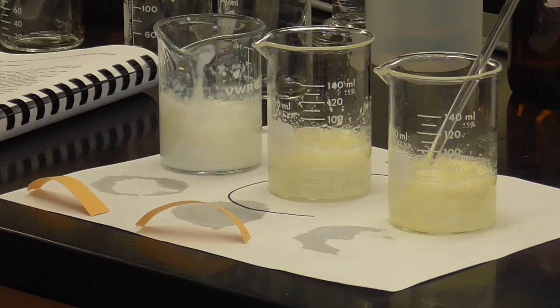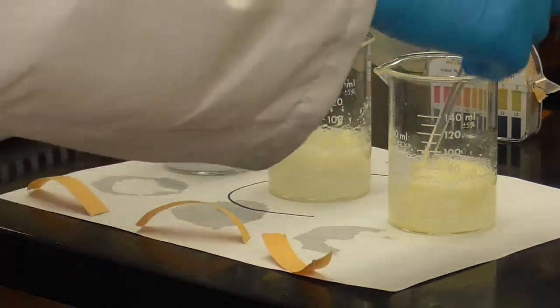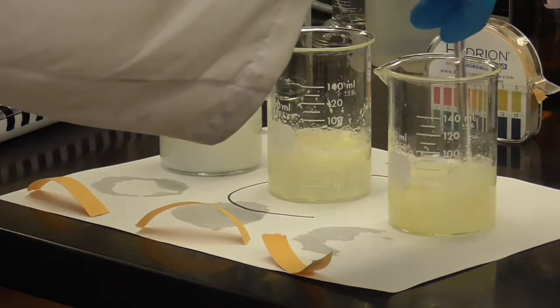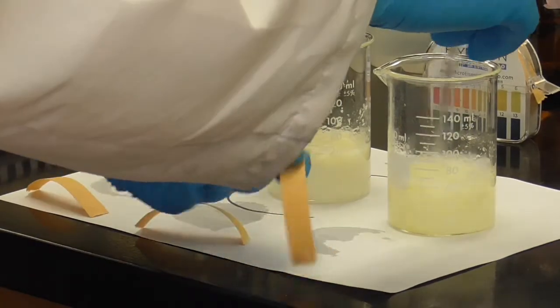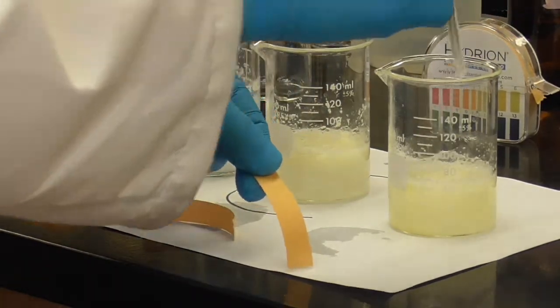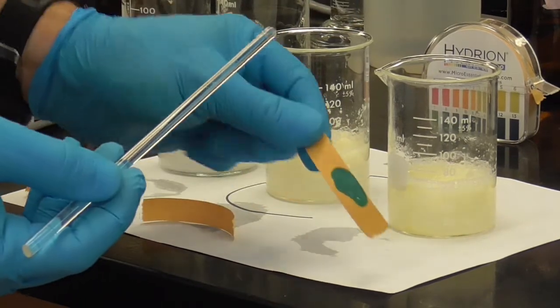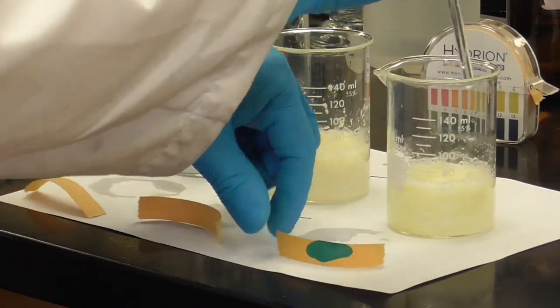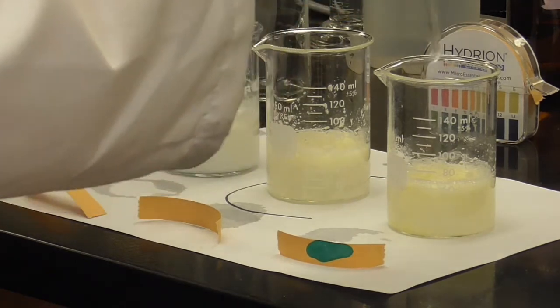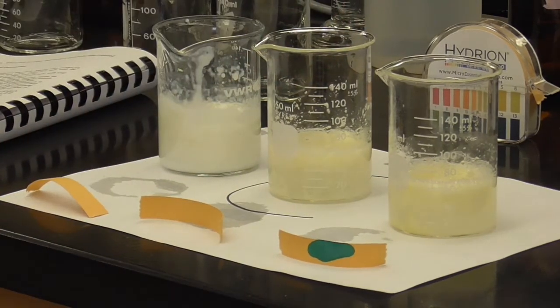There we go. You got it? Okay. So while my stirring rod's in this one, let's go ahead and test the pH. So stir it up, you have some on it, and then you add it there. So we got that color here. And need some water just to rinse this off with.